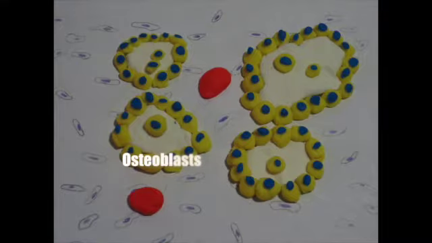The osteoblasts are the yellow and green cells that you can see surrounding the outside. They are made up of different cells that create bone matter.